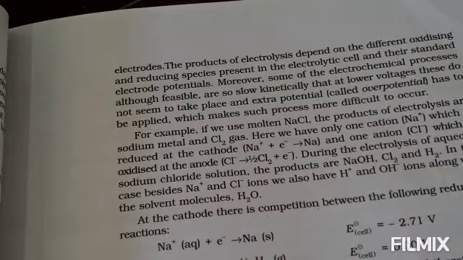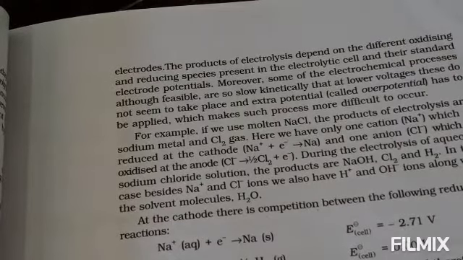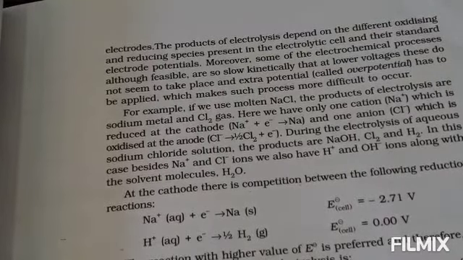During the electrolysis of aqueous sodium chloride solution, the products are sodium hydroxide, chlorine and hydrogen gas, which you have already done in your class 10 as the chlor-alkali process.